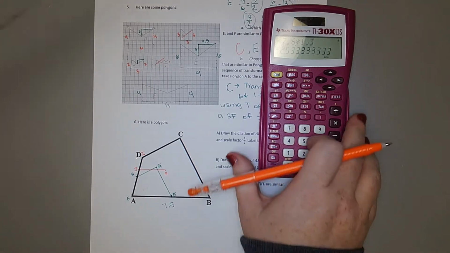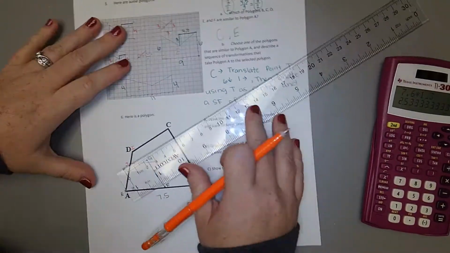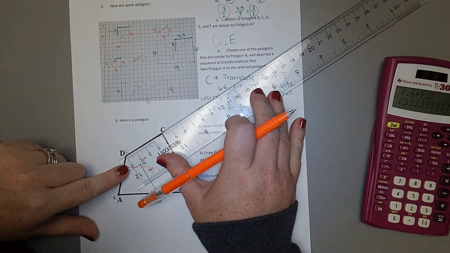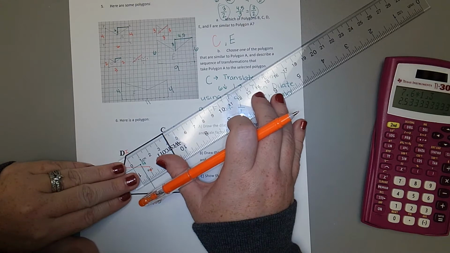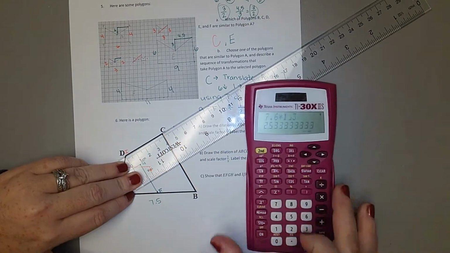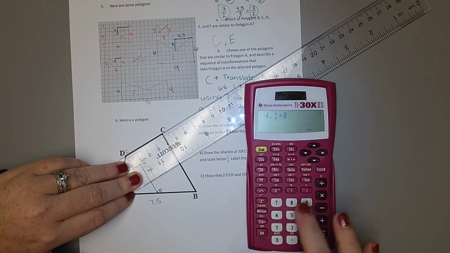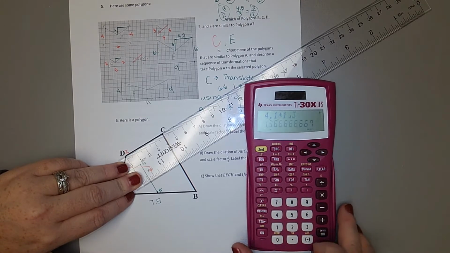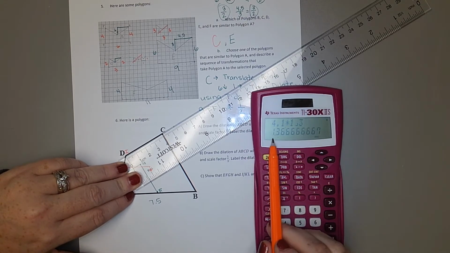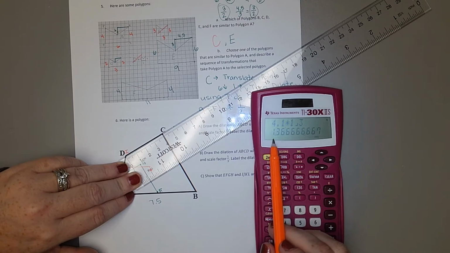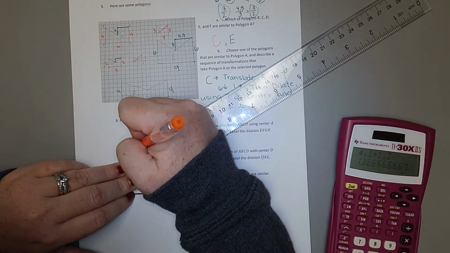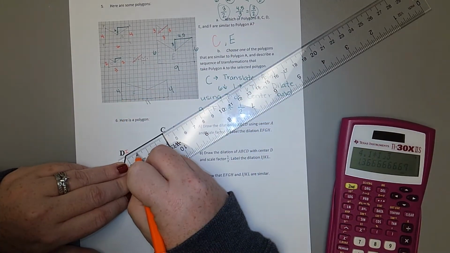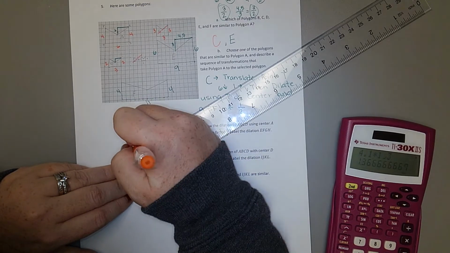Now, D and C. Between D and C, we have 4 and 1/10 times 1/3. So we are between 1 and 3/10 and 1 and 4/10. So here's 1, 1, 2, 3. So in between these two.